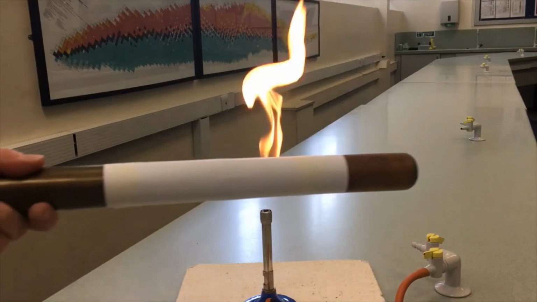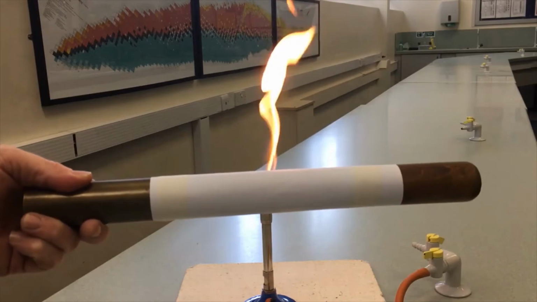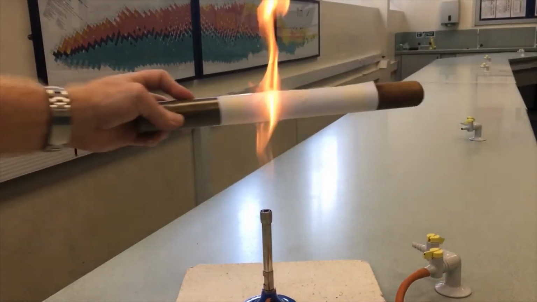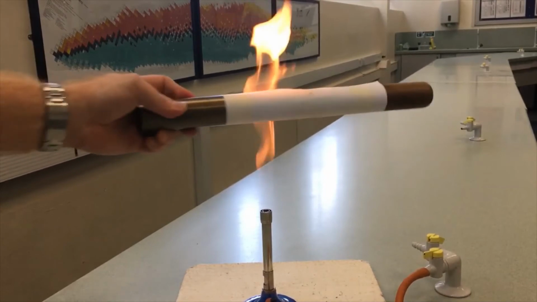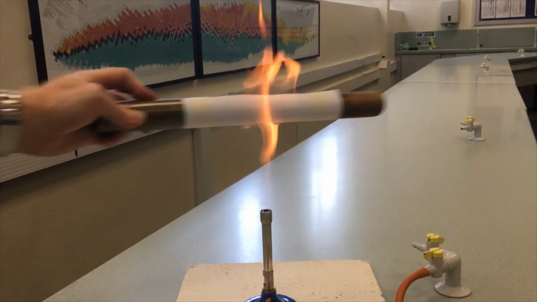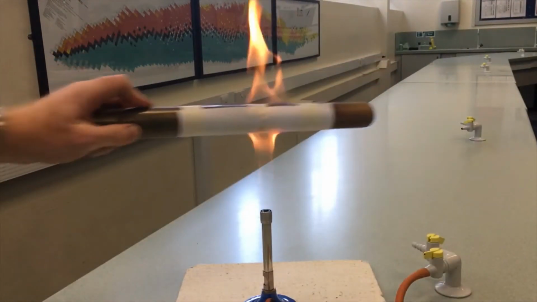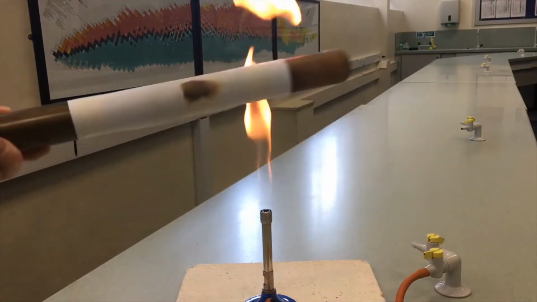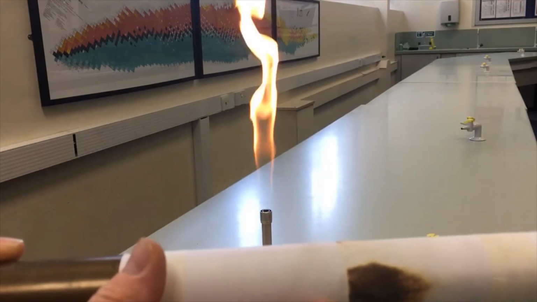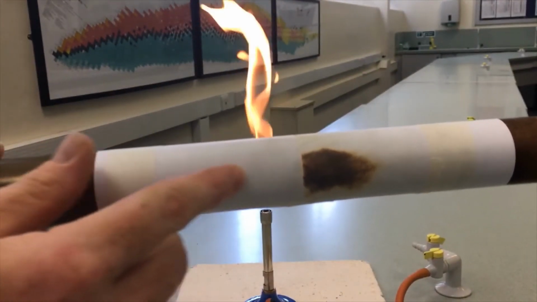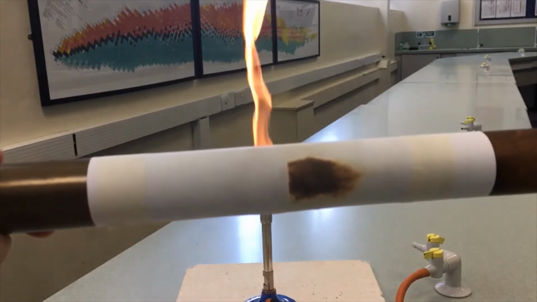So here I have a conduction demonstration. I have a bar that has a piece of paper wrapped around it. I'm going to heat that piece of paper over a Bunsen burner. I'm going to keep it moving. I don't want to heat it up too quickly, but we should see very quickly that some of the paper burns and some doesn't. And we can see here we're getting a very, very distinct line. This side of the paper hasn't burnt, this side of the paper has.